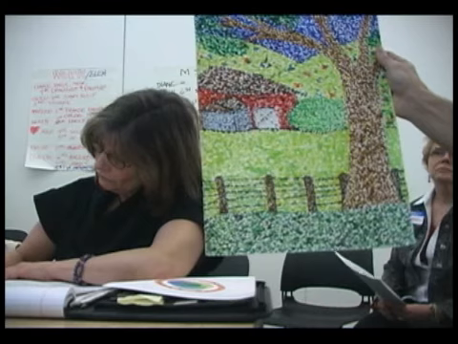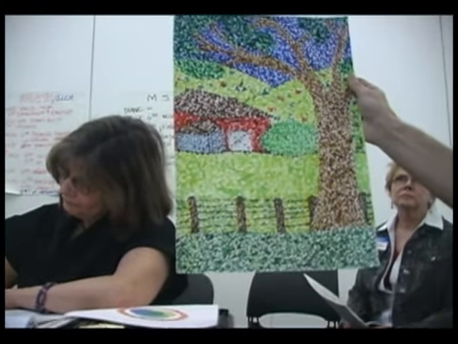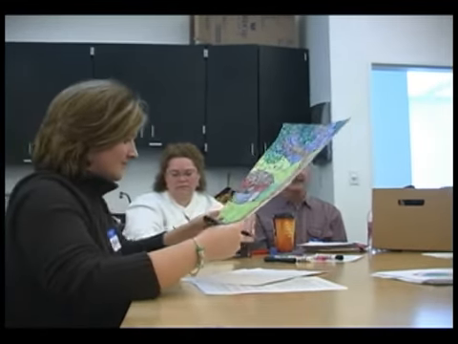This is an 8th grade student watercolor painting. What are the important, significant, descriptive features of this work? I see a lot of color. I noticed that there's composition, foreground, middle ground, background.